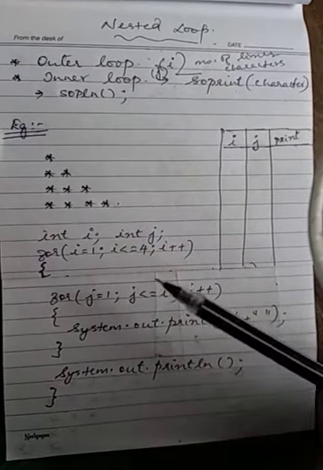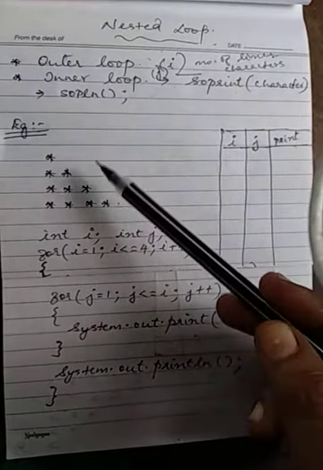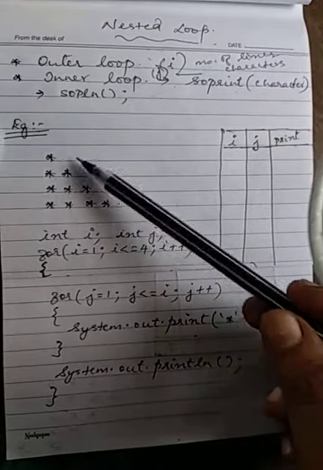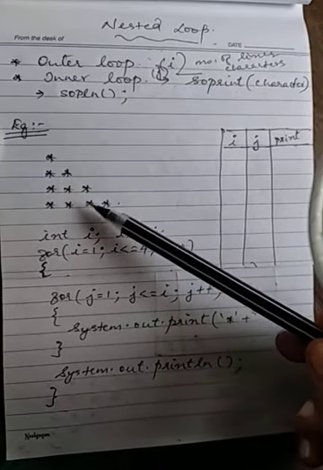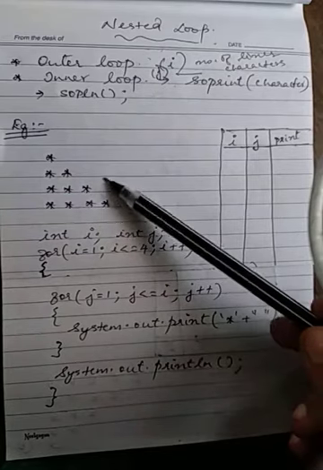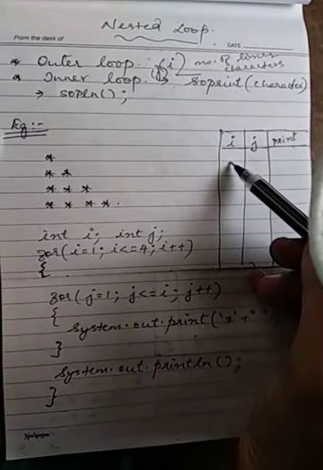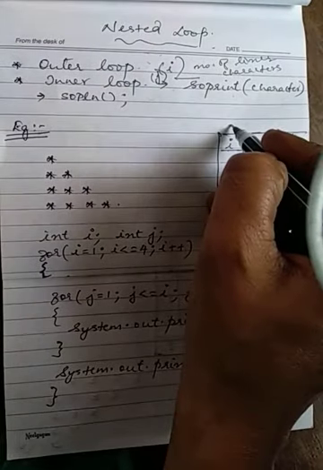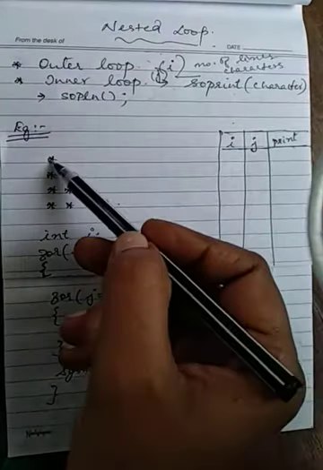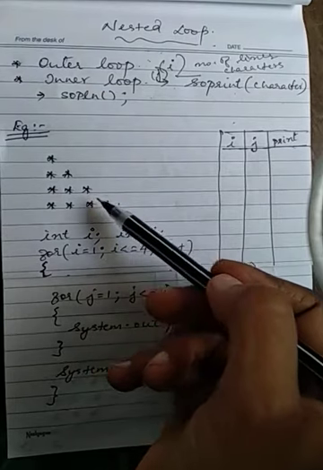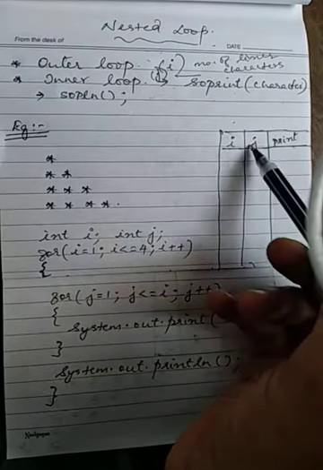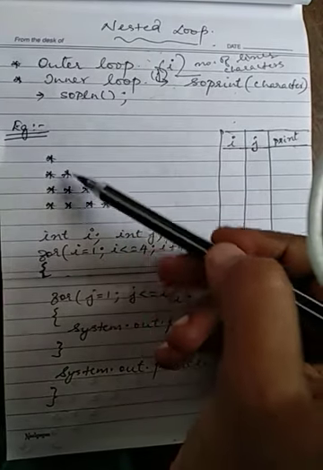Now let us see the other patterns. Suppose this is a question. How many lines are here? 1, 2, 3, 4 lines are there. And i denotes the total number of lines. This is the first line, this is the second line, this is the third line, and this is the fourth line. And j represents the number of characters in each line.